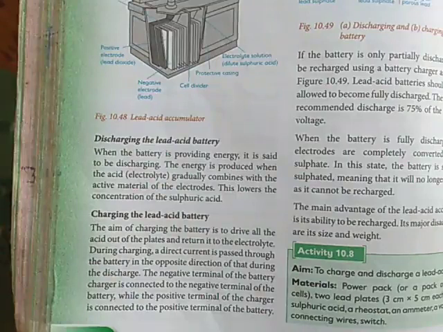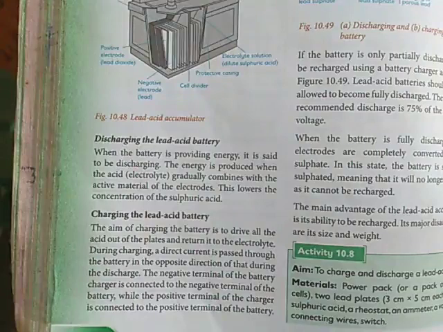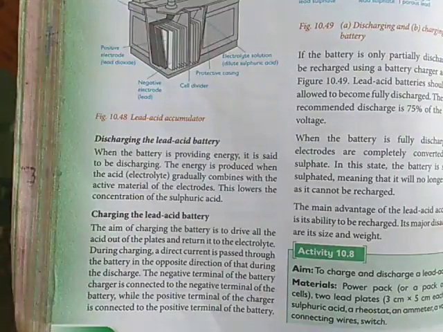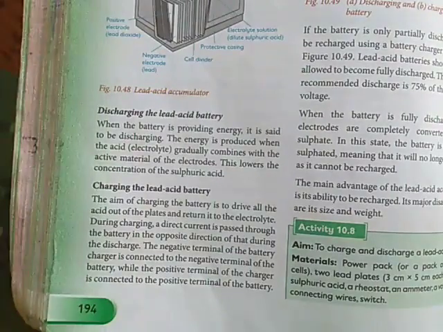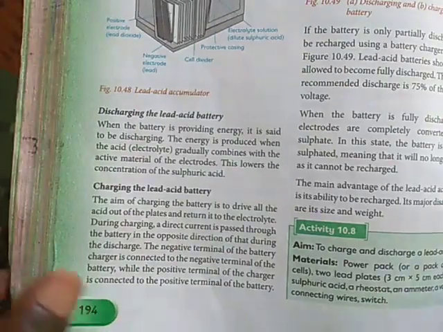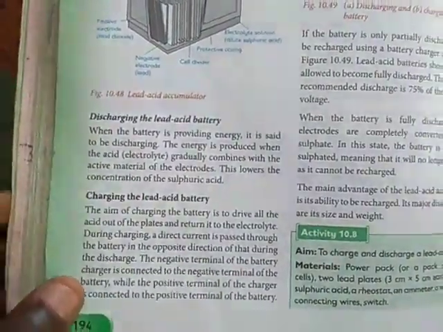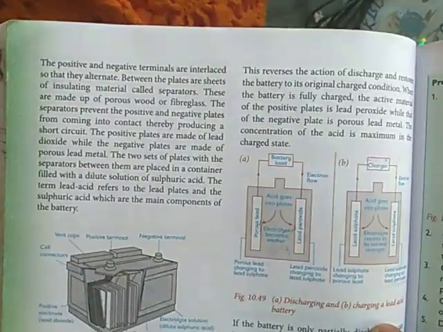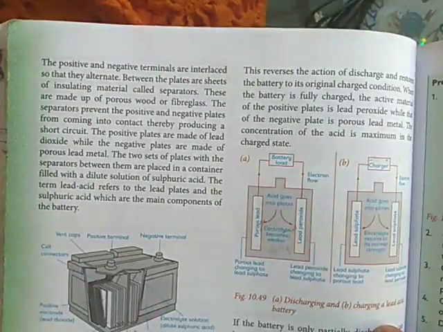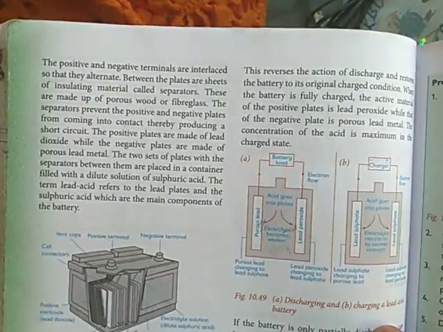During charging, a direct current is passed through the battery in the opposite direction to that during discharge. The negative terminal of the battery charger is connected to the negative terminal of the battery, while the positive terminal of the charger is connected to the positive terminal of the battery. You see? So finally in charging we are driving the current out. This is the reverse of the action of discharge and restores the battery to its original charged condition.